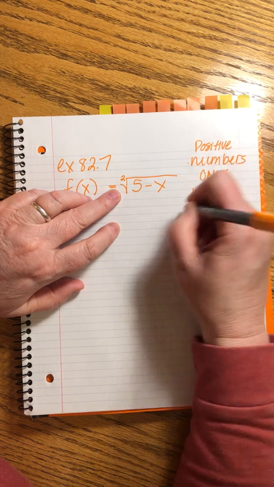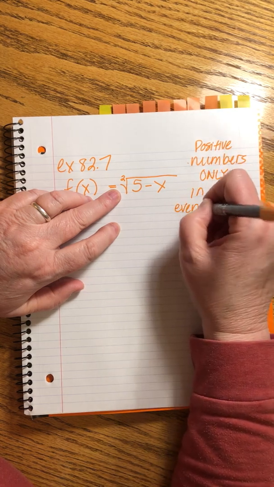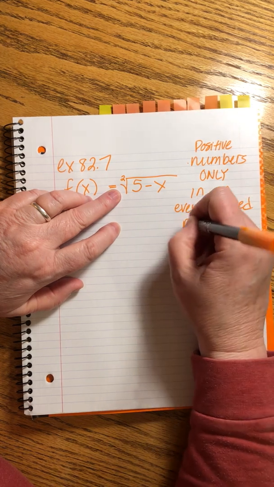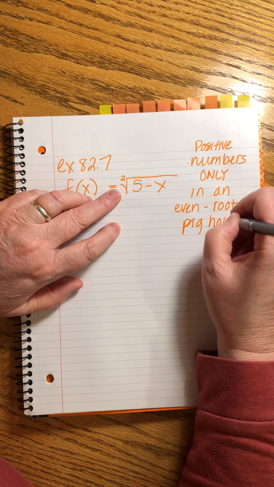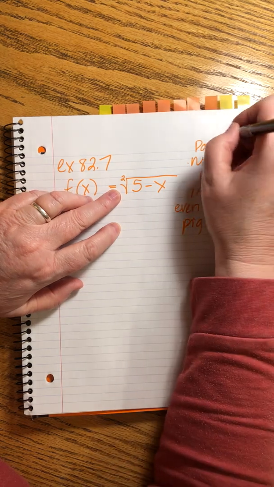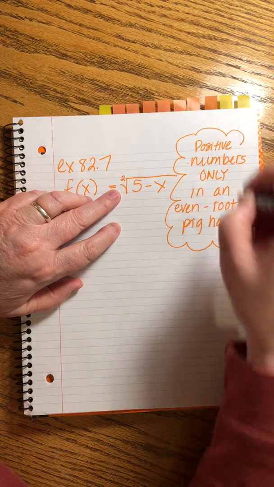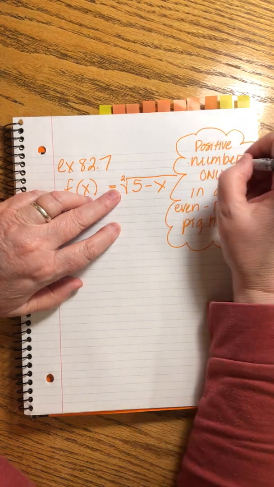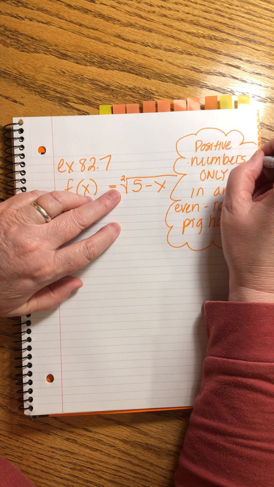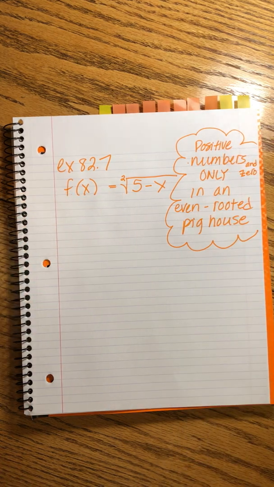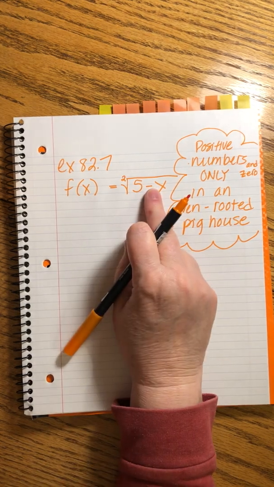In an even rooted pig house, or radical, what that means is that the number inside there can get to 0. I'll better write that, and 0. 0 is okay. We can find the square root of 0, but we cannot allow negative numbers in here.